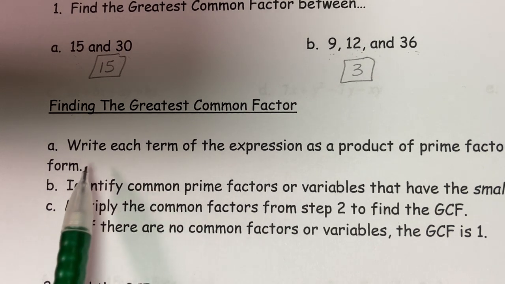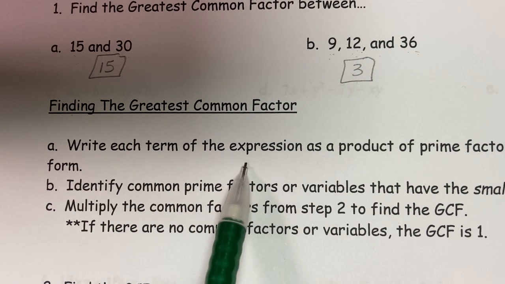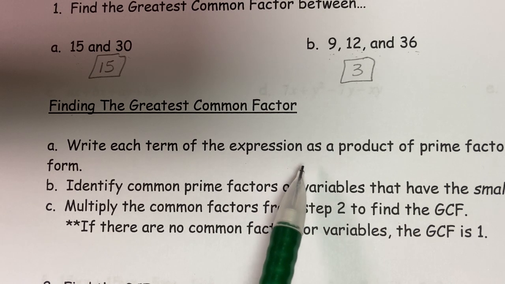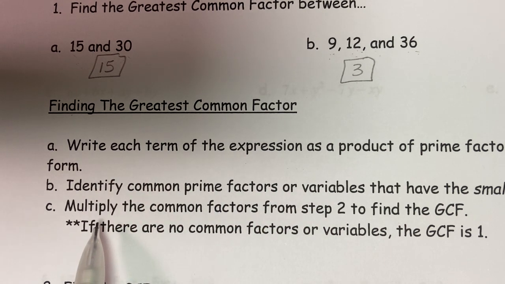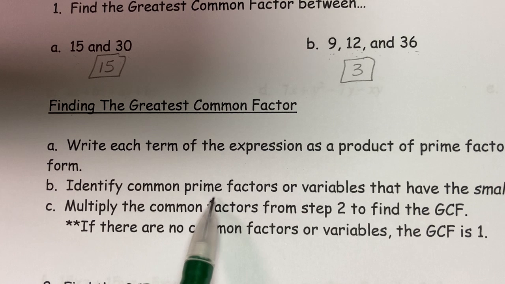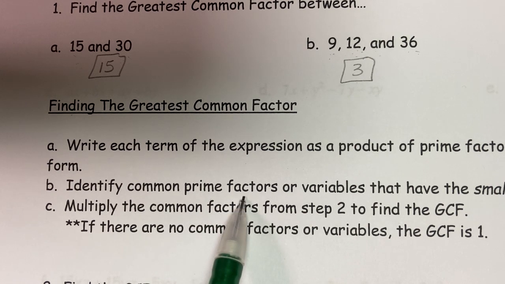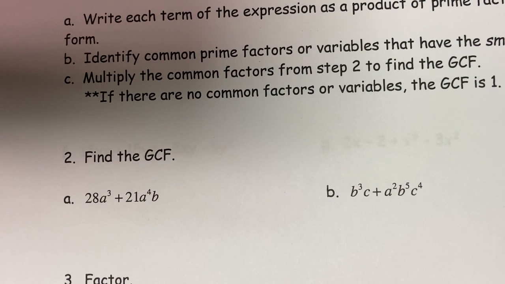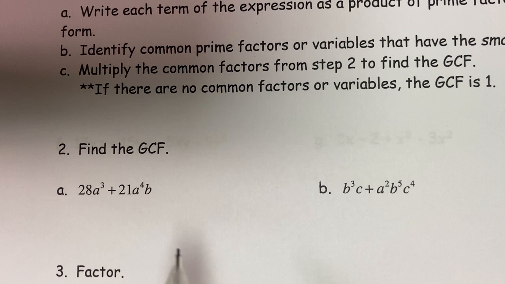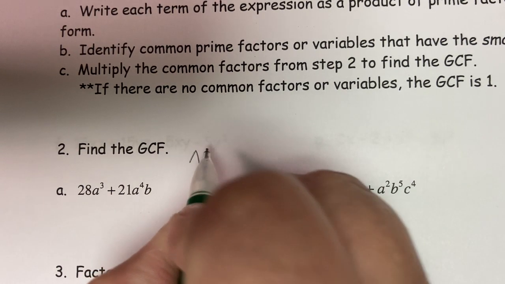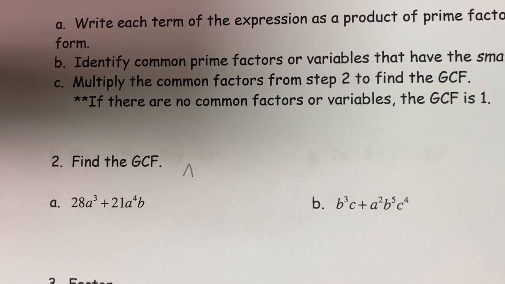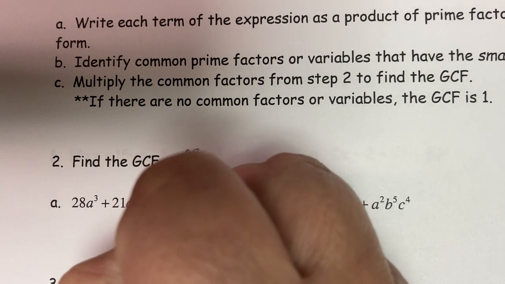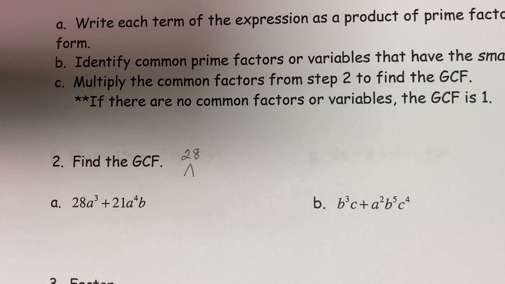So it says, write each term of the expression as a product of prime factors in exponential form. Identify the common prime factors and or variables that have the smallest power, and then you multiply it back out. So here's what that means. If we look at 28a cubed, what they mean by identify the prime factors is they mean to make your factor tree. So let's quickly remember how to make a factor tree.